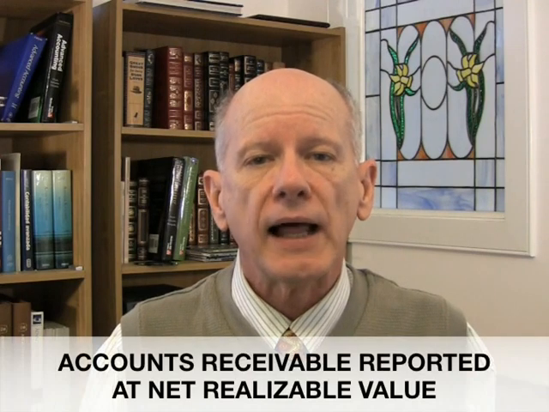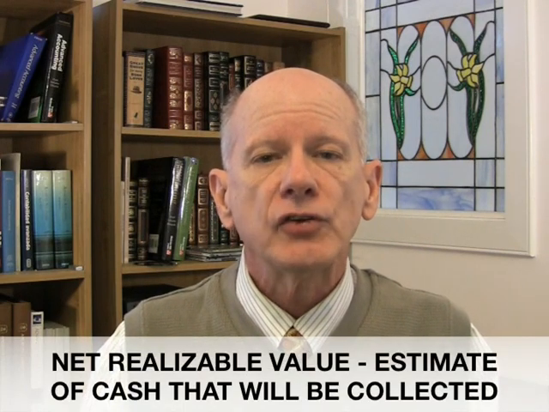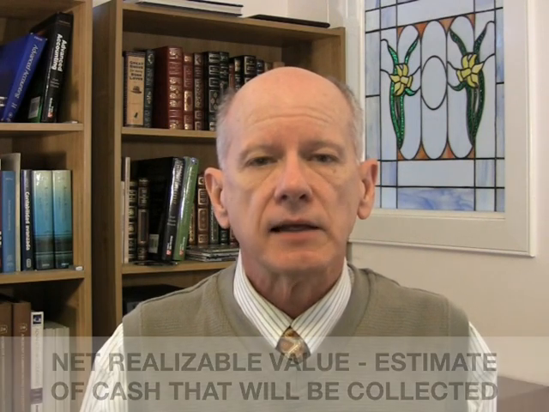For accounts receivable, you report net realizable value. Net realizable value is simply an estimation of the cash that you can collect from that asset. So if you have $1 million reported for accounts receivable, that's the amount of cash that you anticipate collecting. That's interesting information.